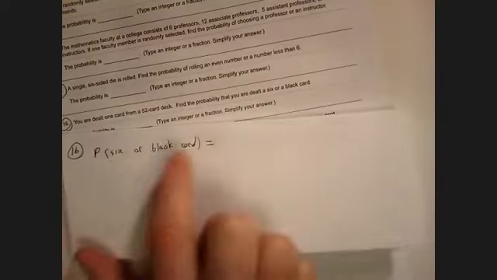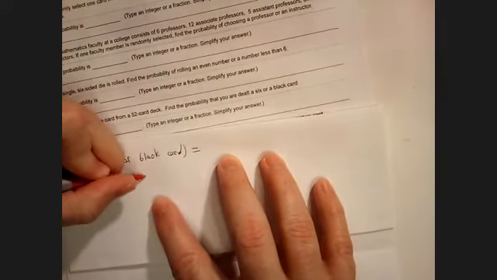So since there is some overlap, meaning that I have 6s that are both black and 6s, then this is not mutually exclusive, meaning there's overlap. Okay. So I'm going to use the formula.